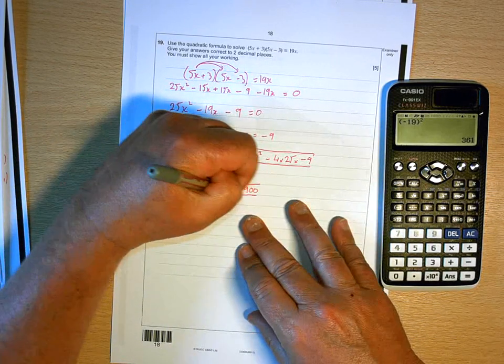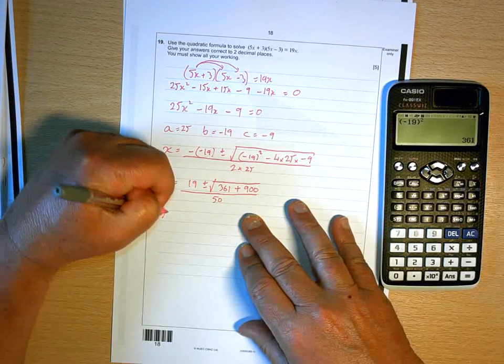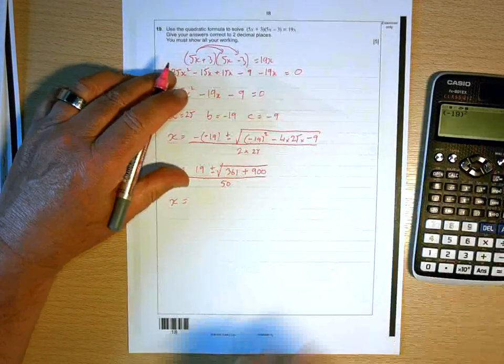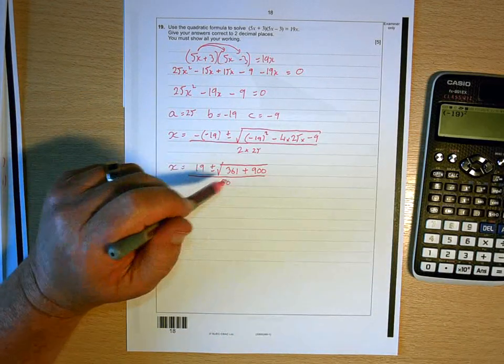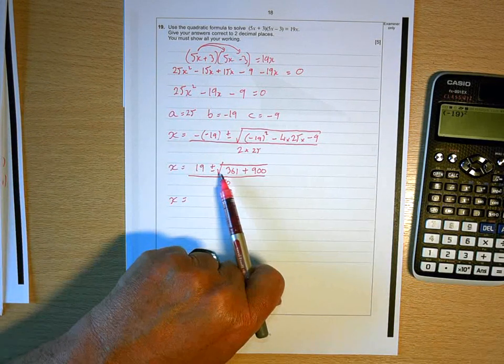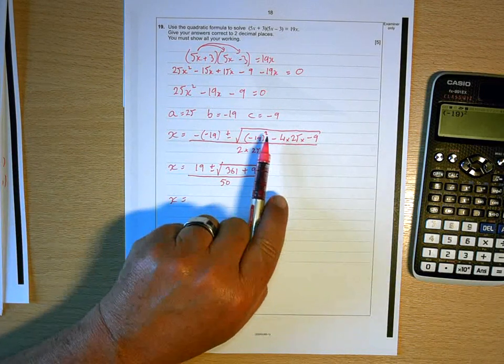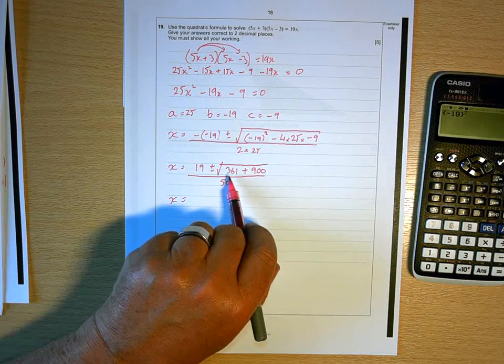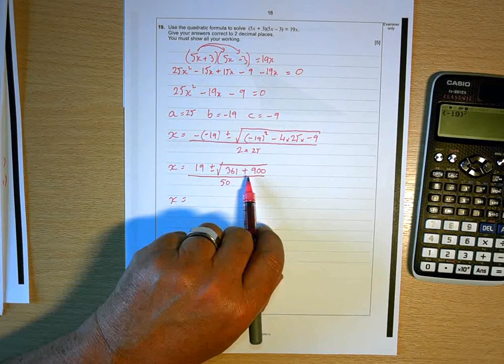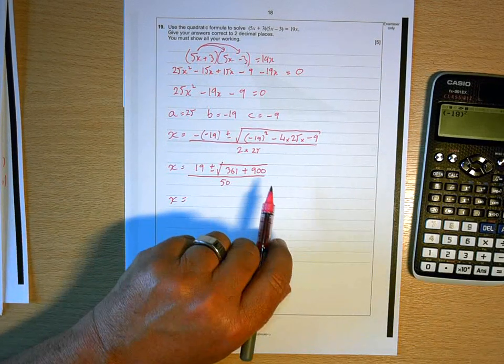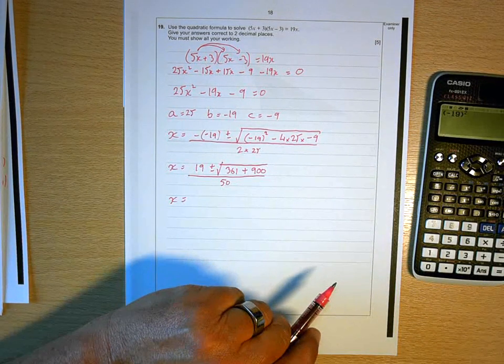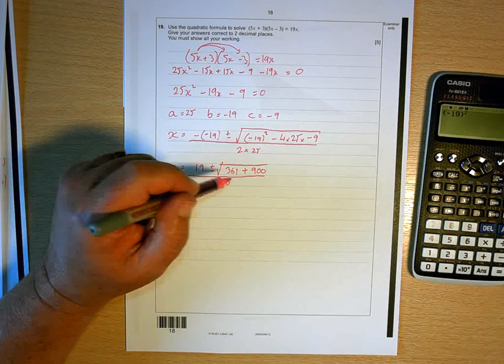Now, when I've done video clips on this in the past, what I've pointed out to you is that you can't take a square root of a negative number. So if you muddle up your signs there, and you end up with 361 take away 900, when you go to take a square root, the calculator will give you an error. And when it gives you that error, go back and check, oh, that should be minus times minus is a plus.